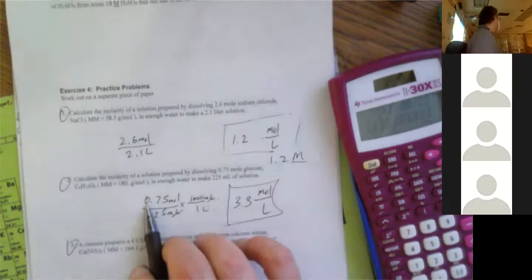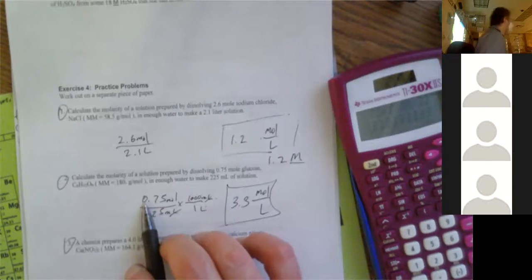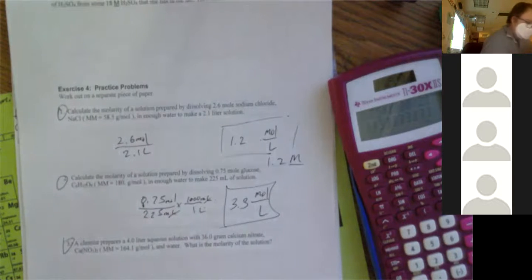Some of you guys don't even put the 0 on stuff, right? You just put 0.75. So it's not a significant 0. To be a significant 0, it has to be between 2 significant digits, or if it was 0.750, the 0 is at the end, terminating and to the right of the decimal. All right, so 3.3 moles per liter.